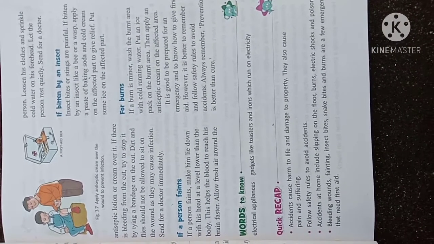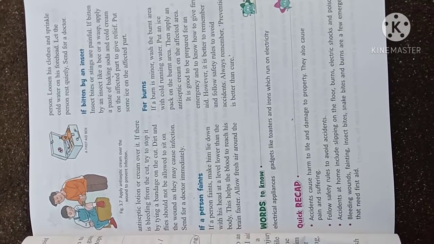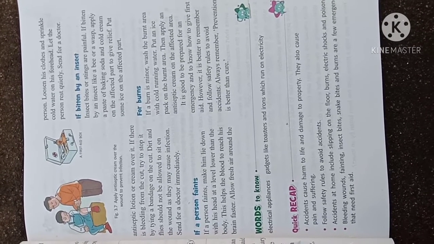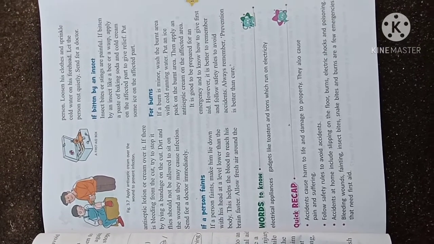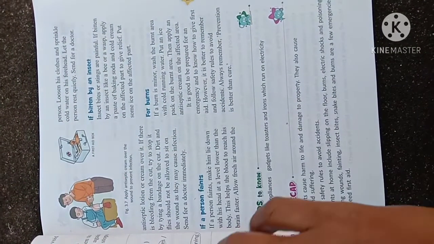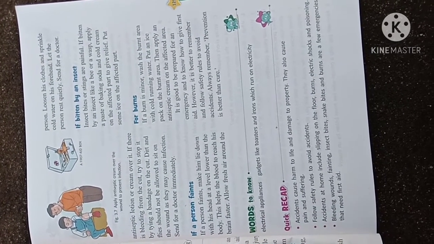So, if a person faints, we have to lay him down on his back, so the blood can flow to the brain, and he can have fresh air. We have to sprinkle water on the face of the person. After that we have to take him to the doctor.